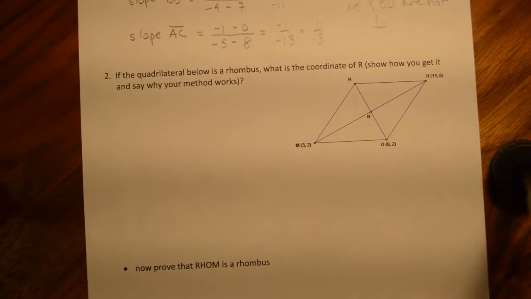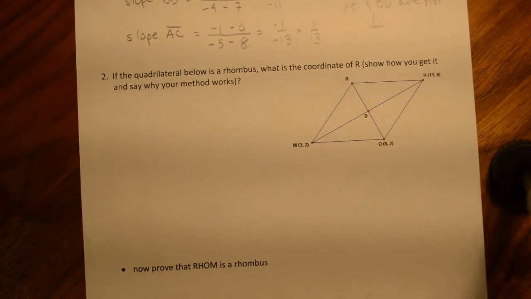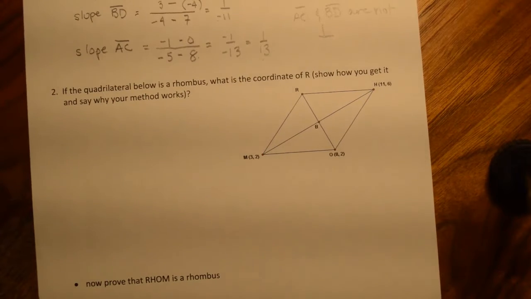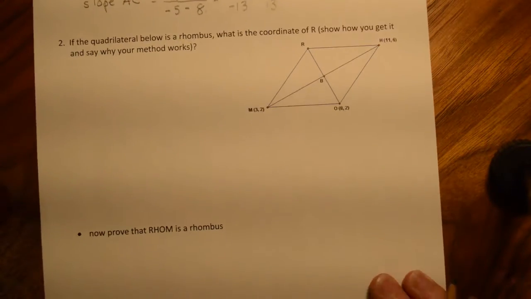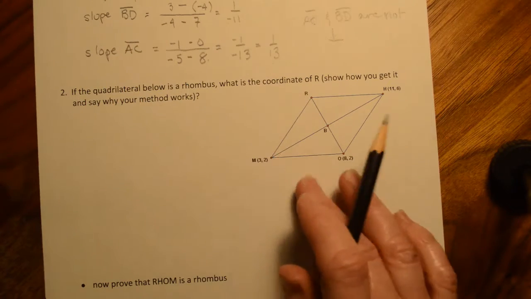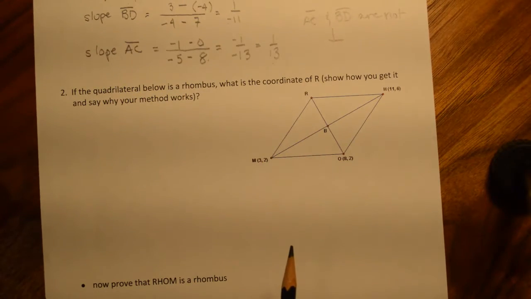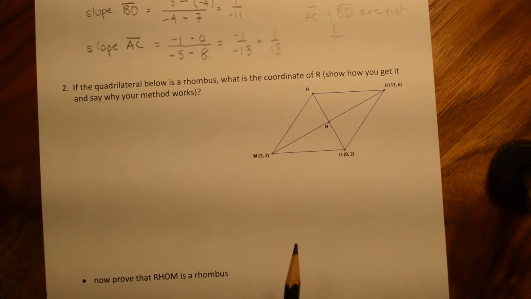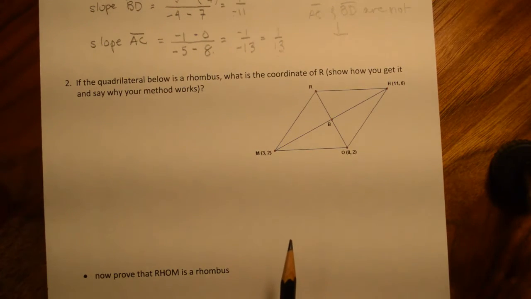Okay, welcome back to proofs, coordinate geometry proofs. We're back on page 191, and we're going to look at both parts of problem number 2. All right, so it says, if the quadrilateral below is a rhombus, what is the coordinate of R? Show how you get it and say why your method works.